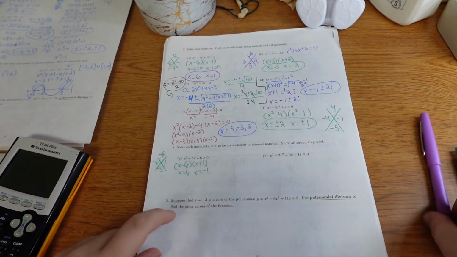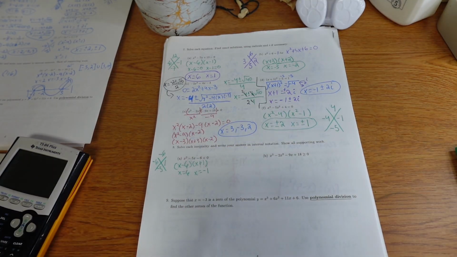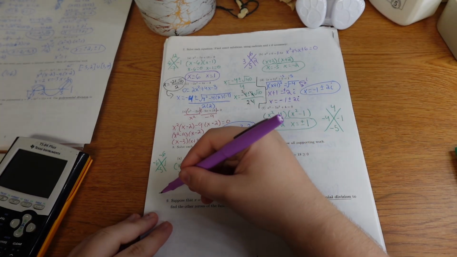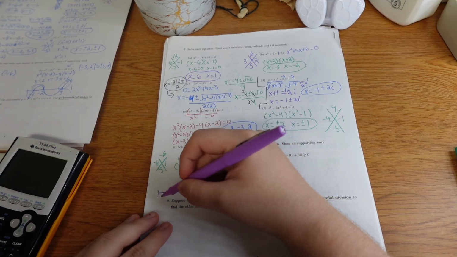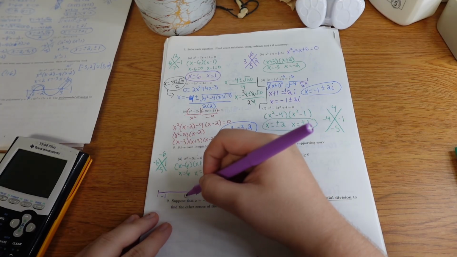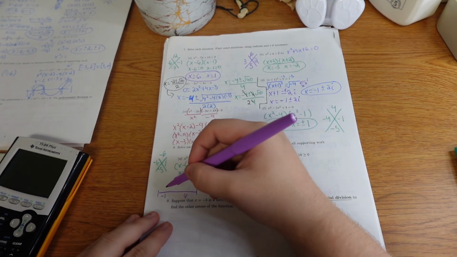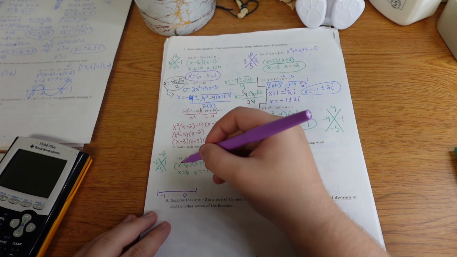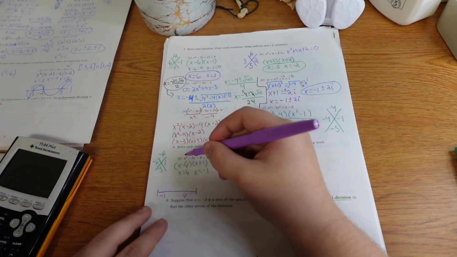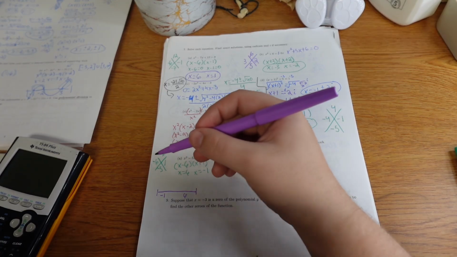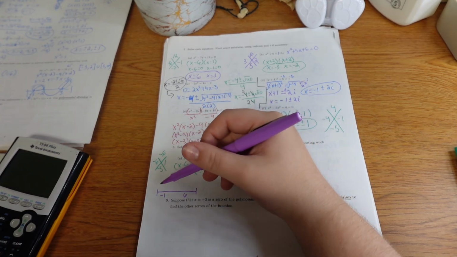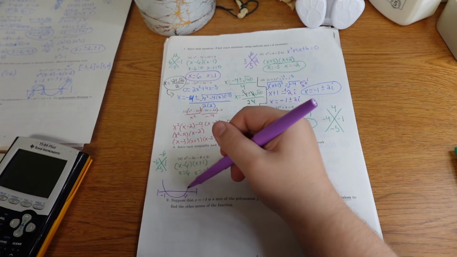Then we're going to come down here. This is where it gets different from what we did above. We're going to draw our number line. Okay? So we have negative 1 and we have 6. We know this is an even polynomial because our degree is 2, and we know that it has a positive leading coefficient. So we're going to draw it like this.